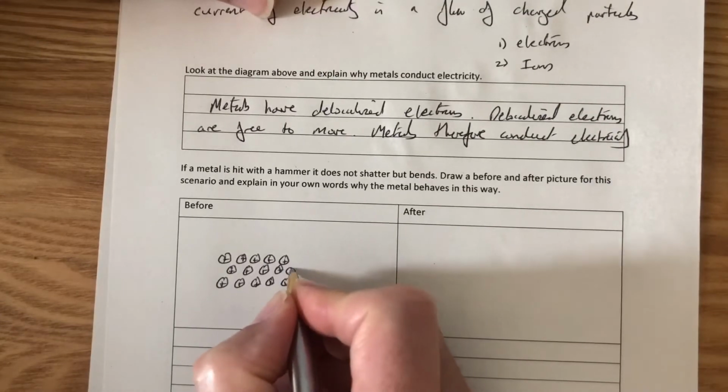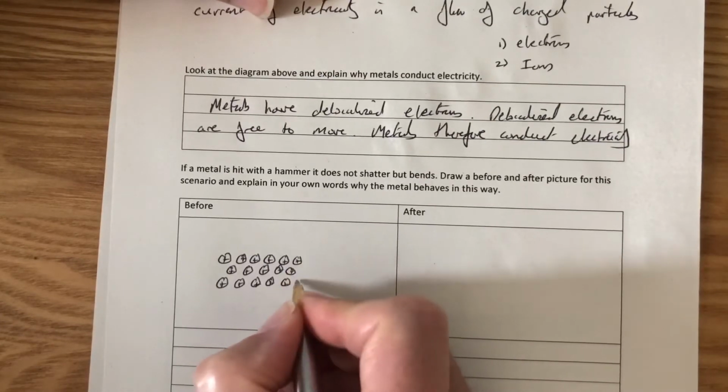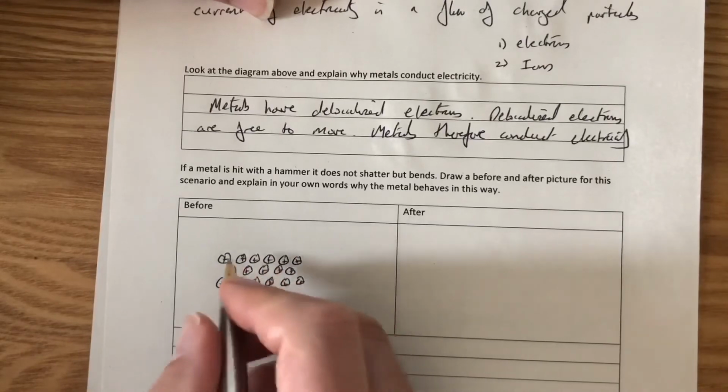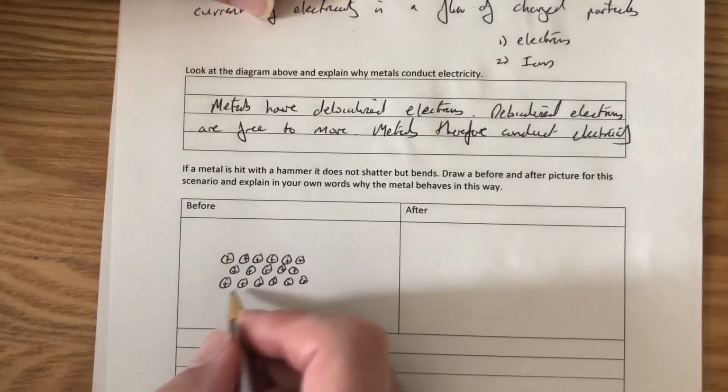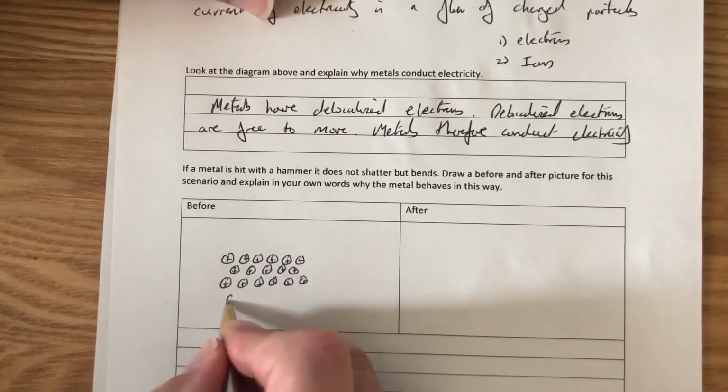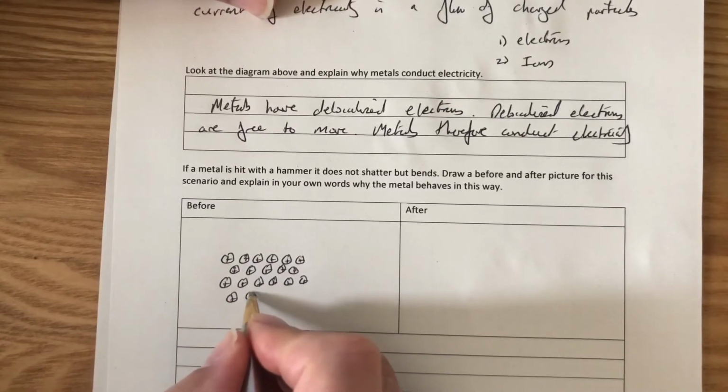Takes a little bit of time to draw these out, doesn't it? Now, if we were to hit that with a hammer, let's do another row or two.